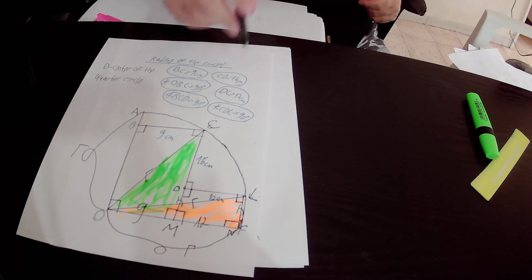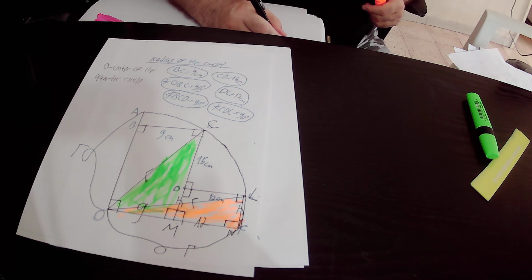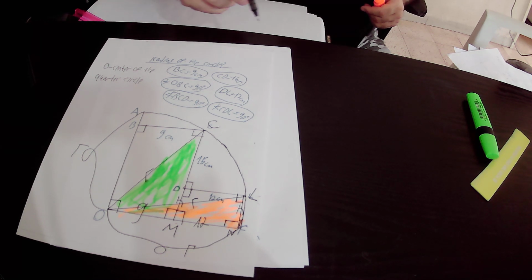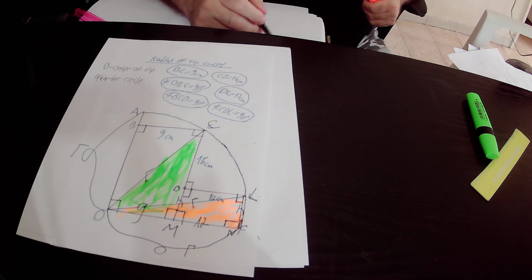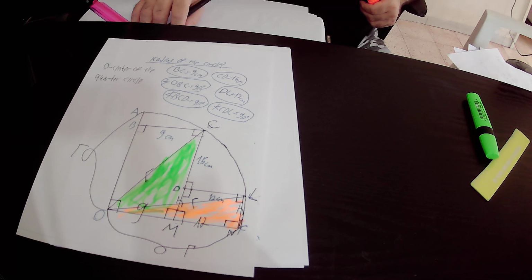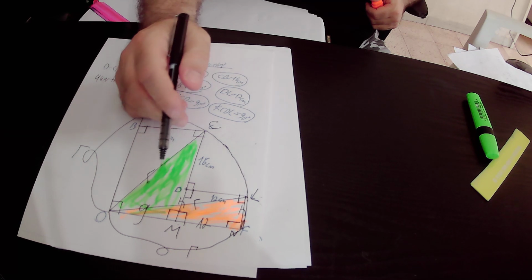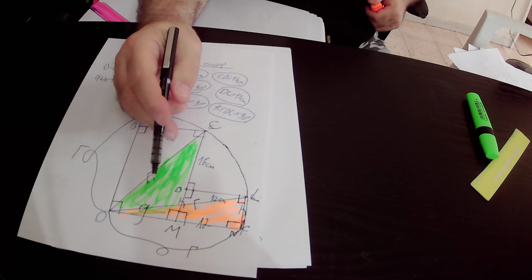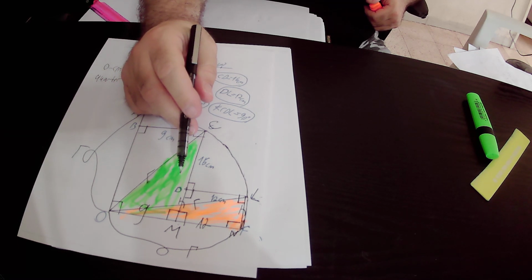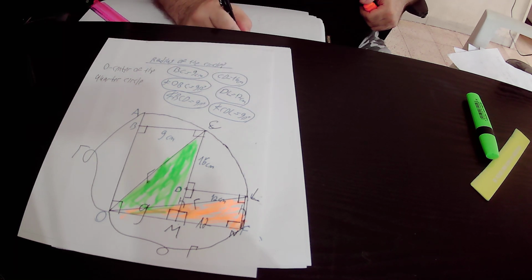Here LO equals R, therefore LO squared is R squared. That is equal to LN squared. LN equals H, therefore LN squared is H squared, plus ON squared. ON is 9 plus 12, that is 21, therefore ON squared is 21 squared.